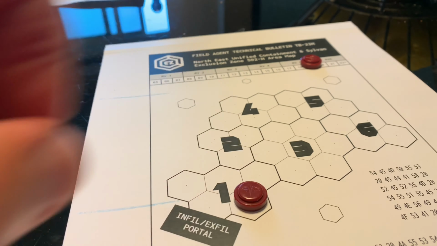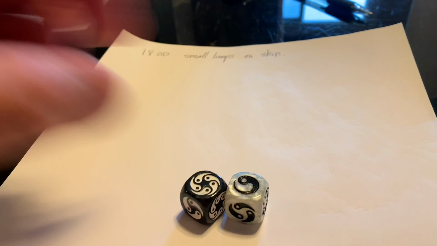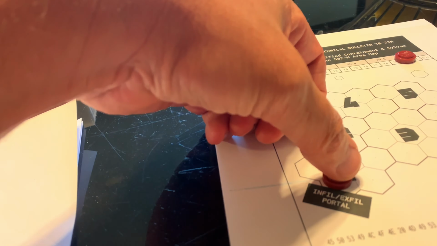We'll go here. Let's see if we find a plant. We do not, and let's see if we get corrupted. What are we at? We're at 5, so no corruption. Go here, roll for a plant. We do not get it. Corruption.